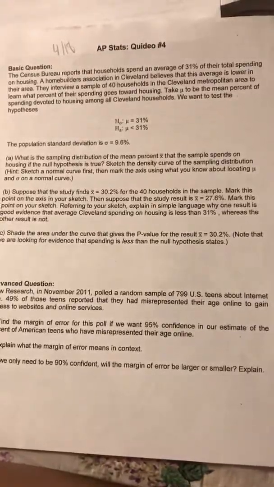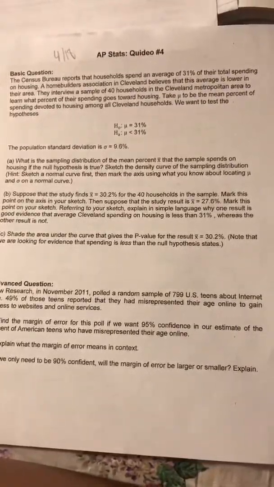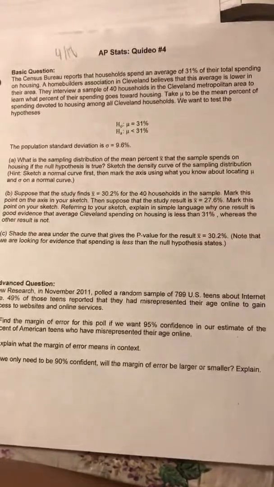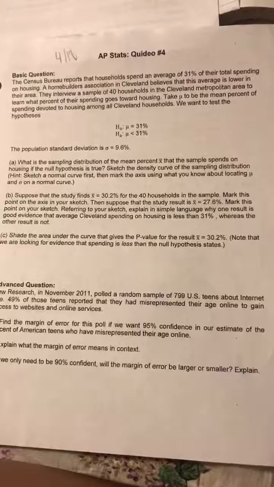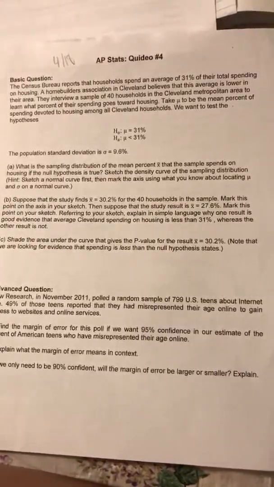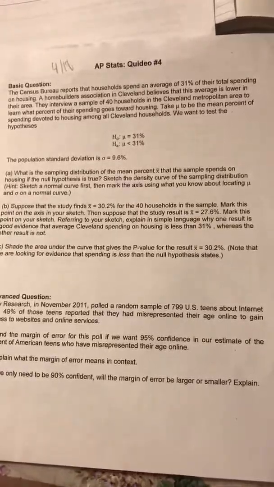So this is Video number 4, and the basic question, part A, is asking what the sampling distribution of the mean percent X bar that the sample spends on housing is if the null hypothesis is true, and to then go ahead and sketch a density curve.